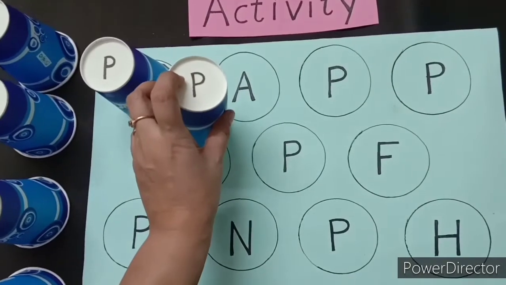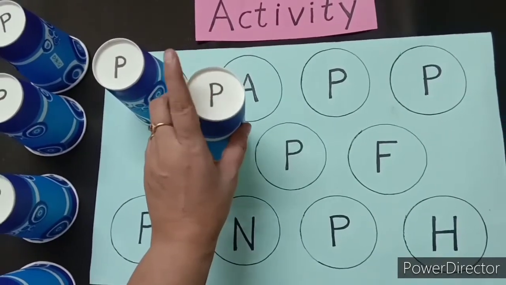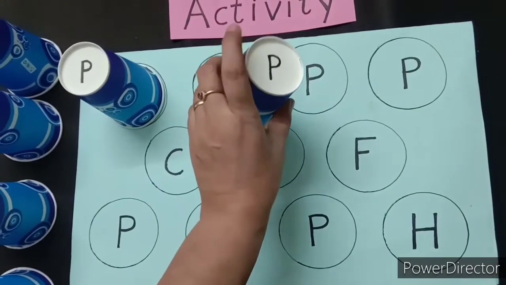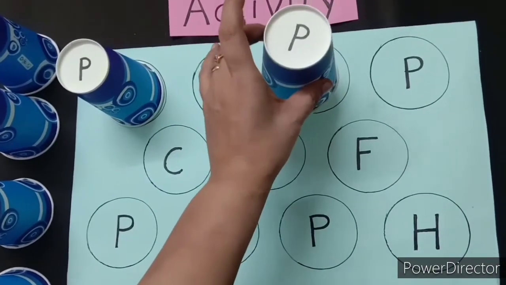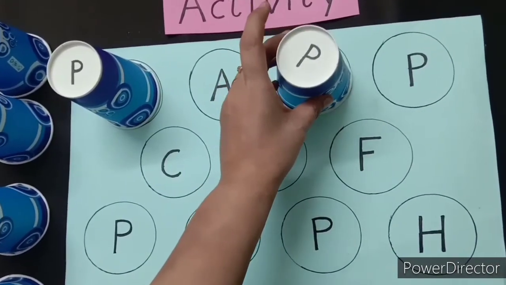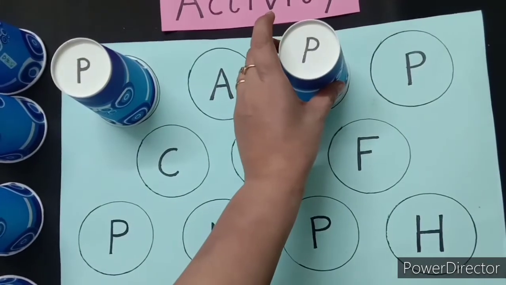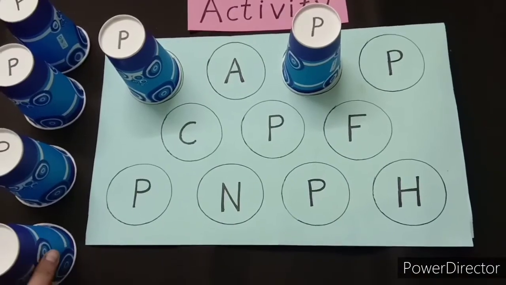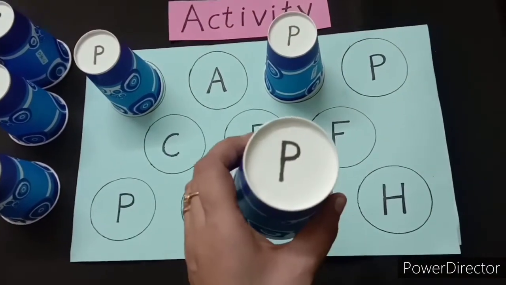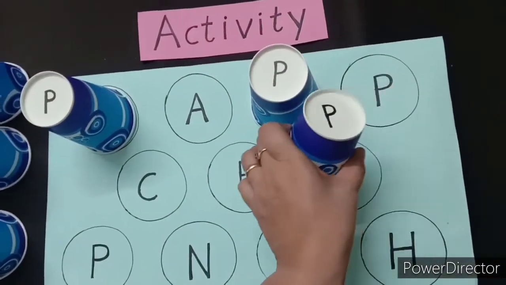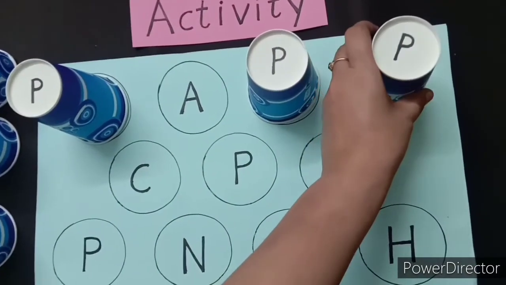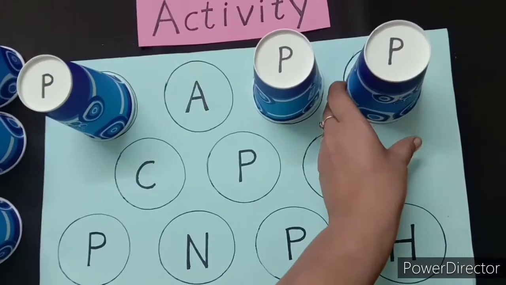Now, is this Mama P? No. Is this Mama P? Yes. So we will put this glass on Mama P. Like this. Now take the next glass. Is this Mama P? Yes. So we will put this glass on this circle.